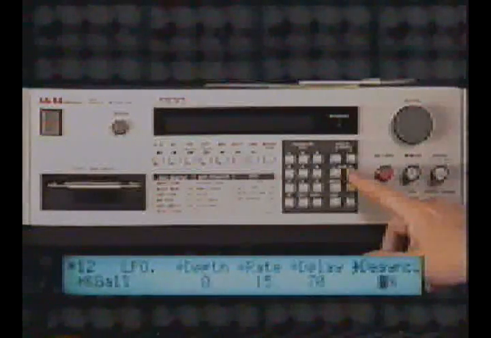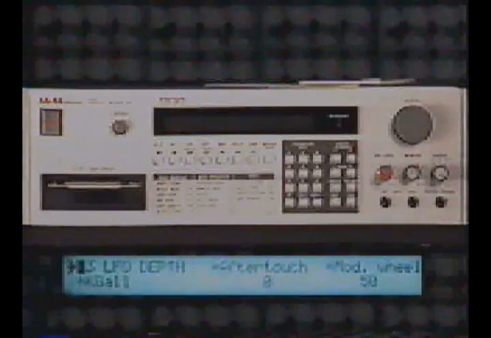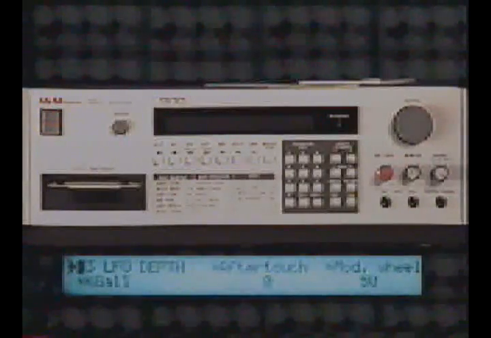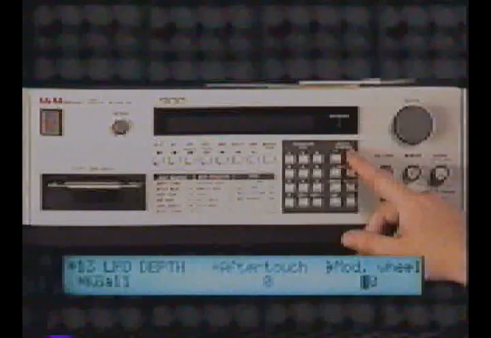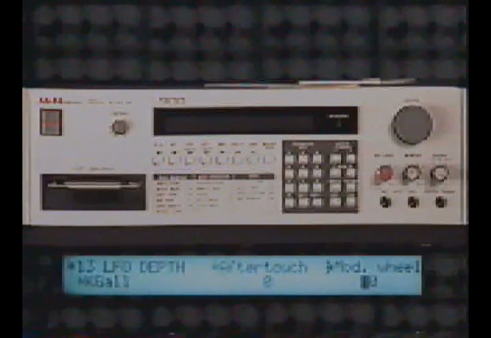Let's go on to page 13. LFO Depth. This sets the degree of aftertouch and the modulation wheel to apply the LFO, discussed on page 12. Both go from 0 to 99, with higher numbers giving more modulation.